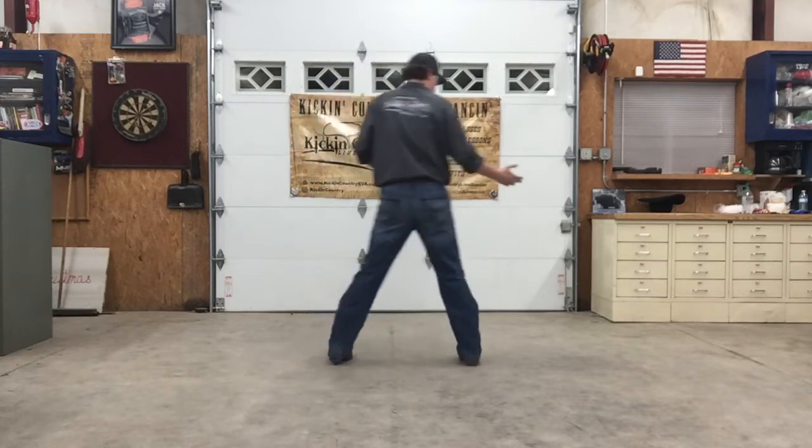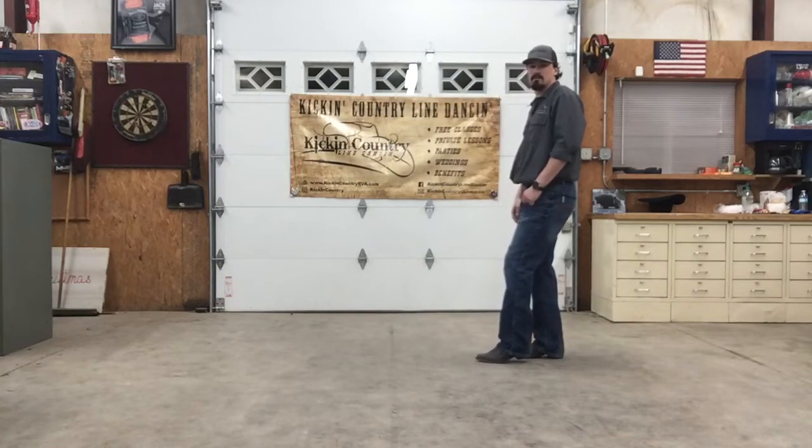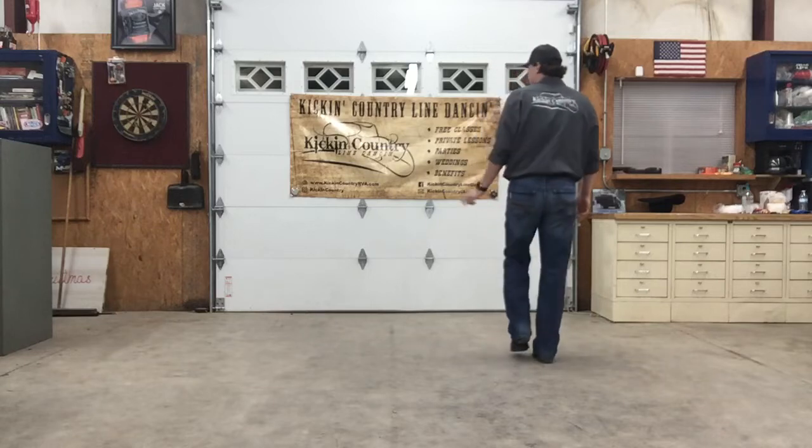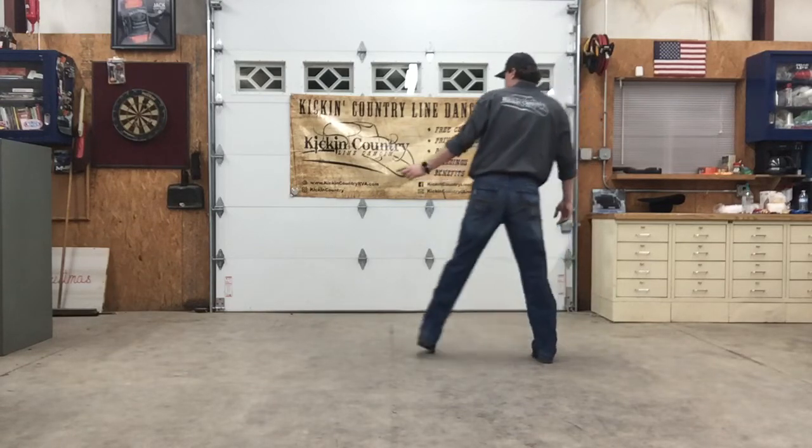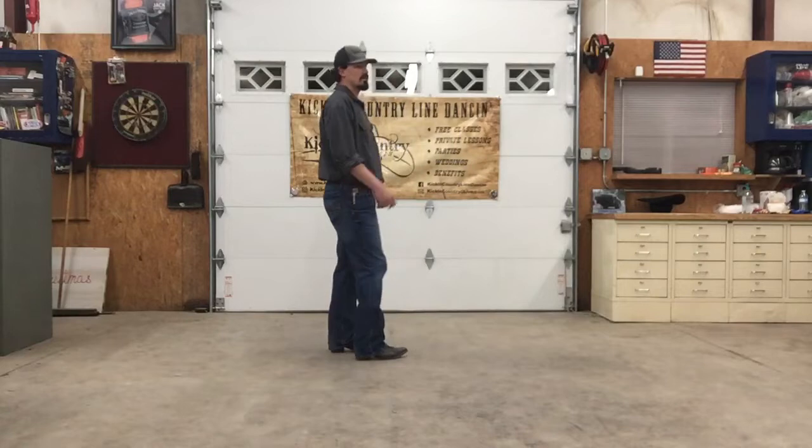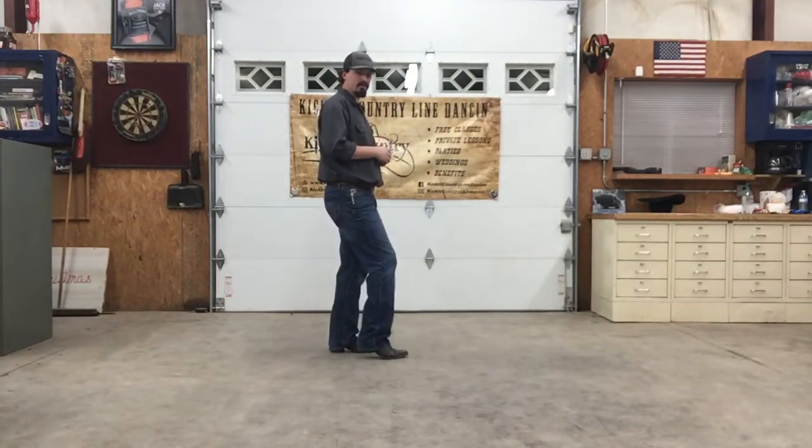So you would step right together, right. Okay? And you can do the same thing to your left. If you're using your right foot, you can step left together, left, and do a little quarter turn shuffle to the side that way. There's all kinds of different variations to shuffles.